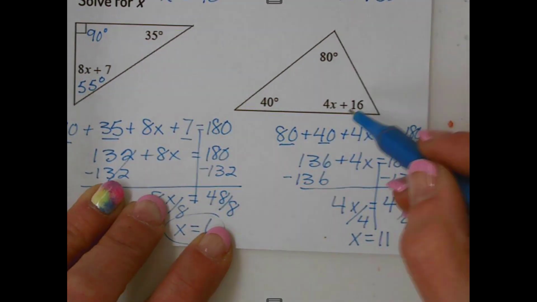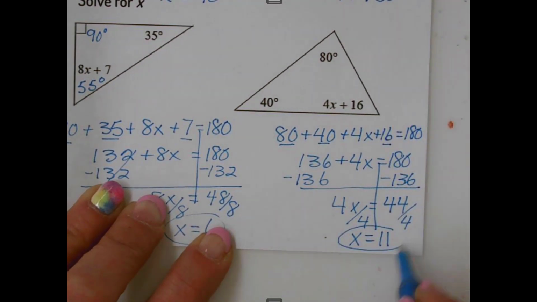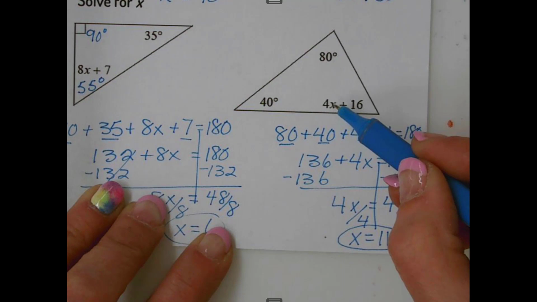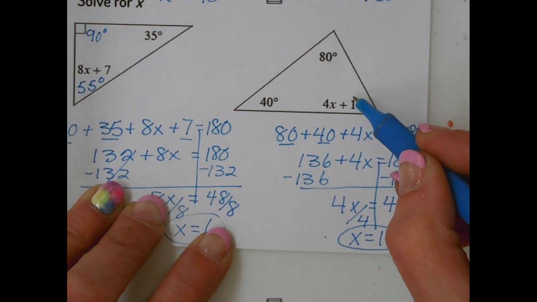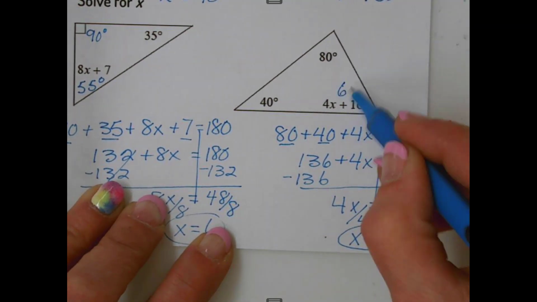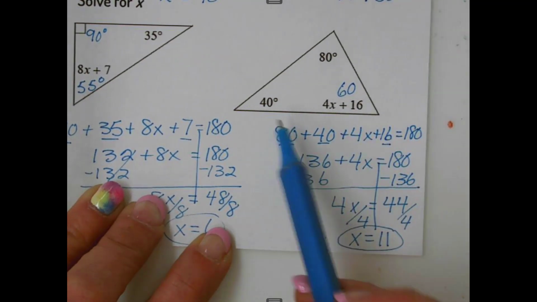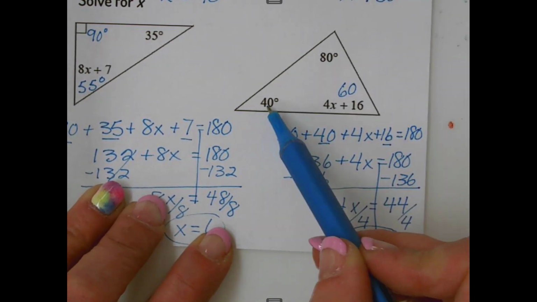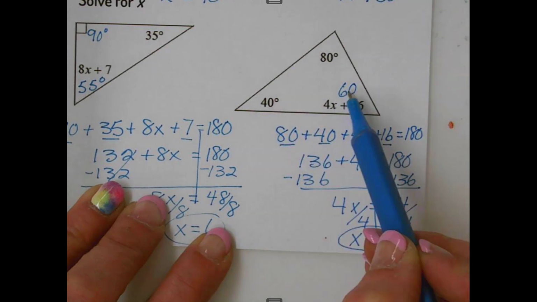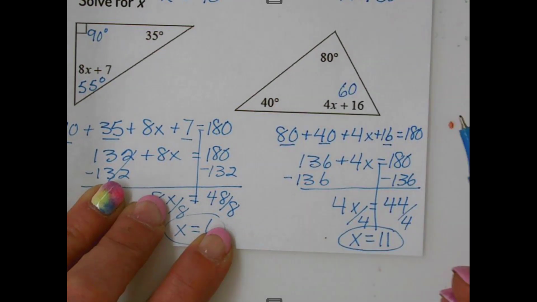Now again, I'm just going to substitute it back in. We've answered the question. 4 times 11 is 44. 44 plus 16 is 60. Now let's see if indeed that adds up to 180. I'm going to add 40 and 60 because I know that gives me 100, plus that other last angle 80 would equal 180 degrees.